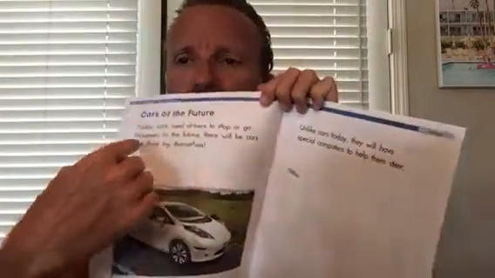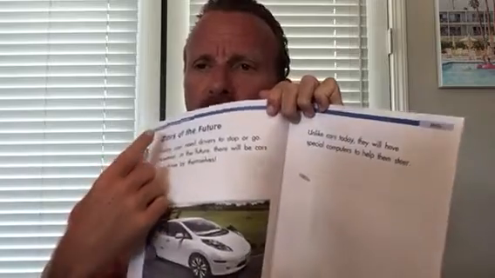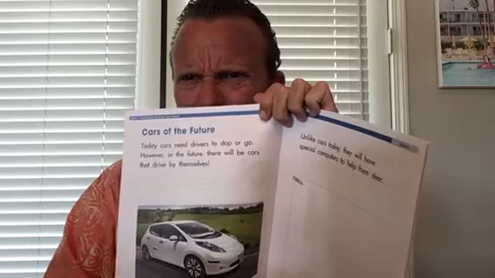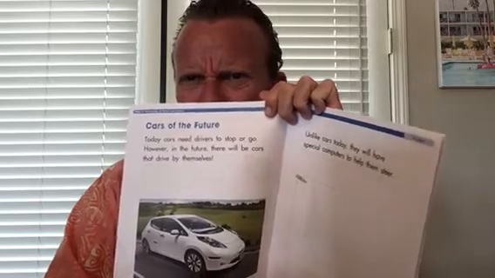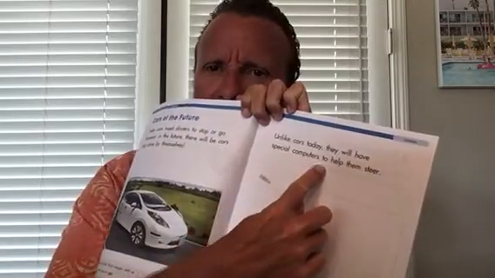Okay. Now the directions say, you ready to get out your crayon or your pencil? Let's circle the words that begin with the letter C. Circle all the words that start with the letter C. Circle cars. Cars. See any words that start with the letter C? There should be a few. Oh, I see one. Computers. Okay, so we're circling all the words that start with the letter C.